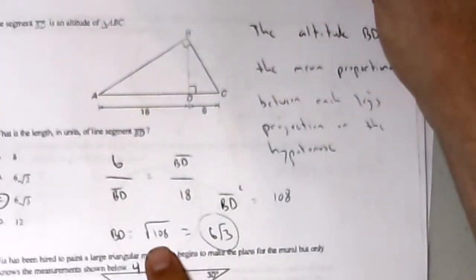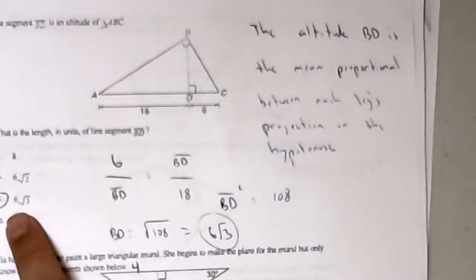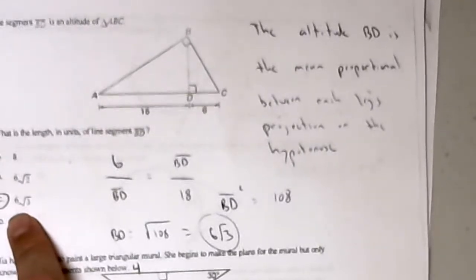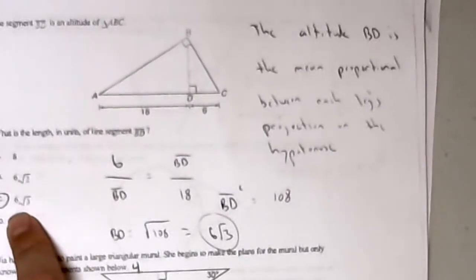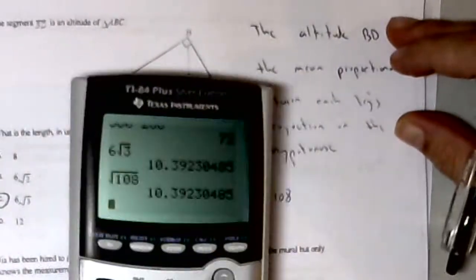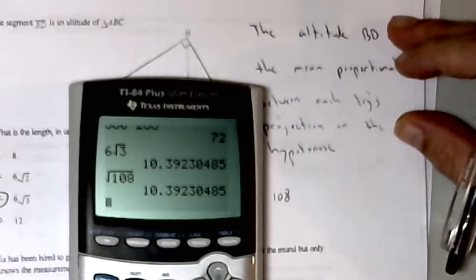I'm not going to go over rationalizing or simplifying radicals. What you could do is put the square root of 108 in the calculator and 6 root 3 in the calculator. I don't know if you can see that or not, but they're both 10.3923.